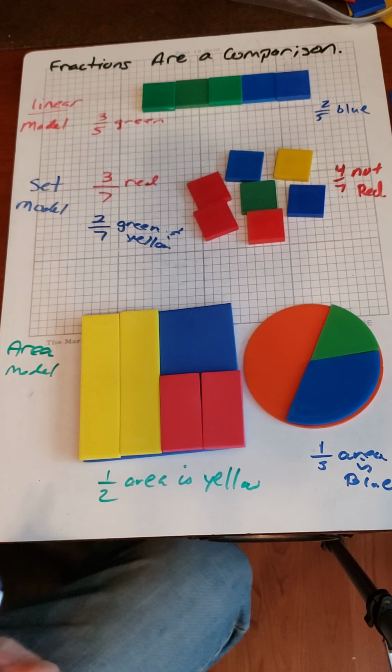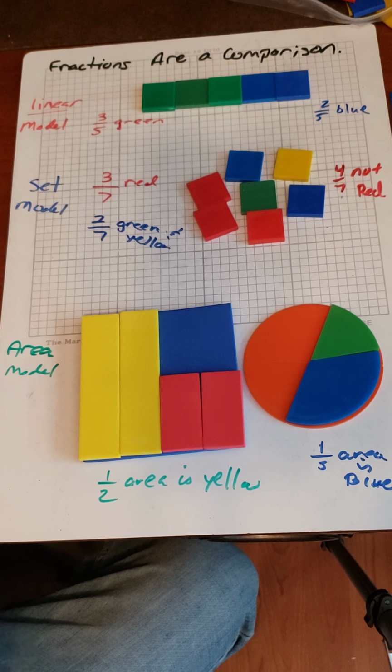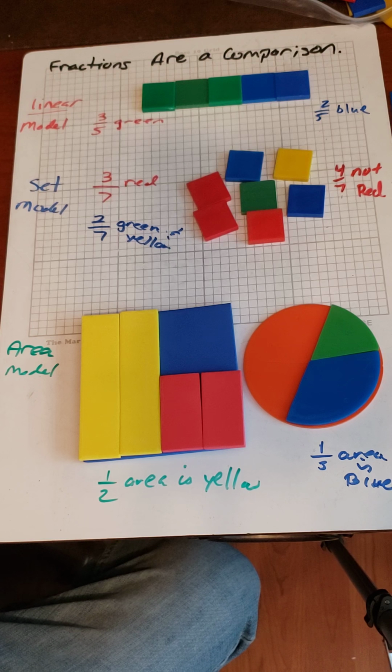Okay, and of course, lots of other things you could say about it, but that's a couple of different ways. So there are three different ways that you can talk about these things. You have linear model, set model, and area model. We'll be using all three. We probably use the area model the most, but we'll be using all three.